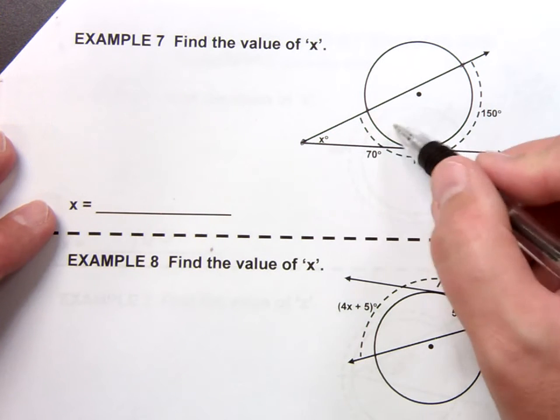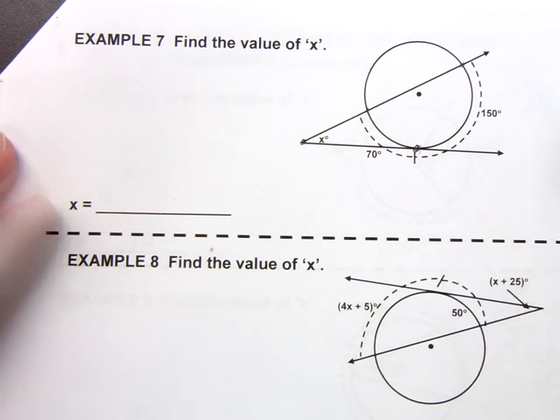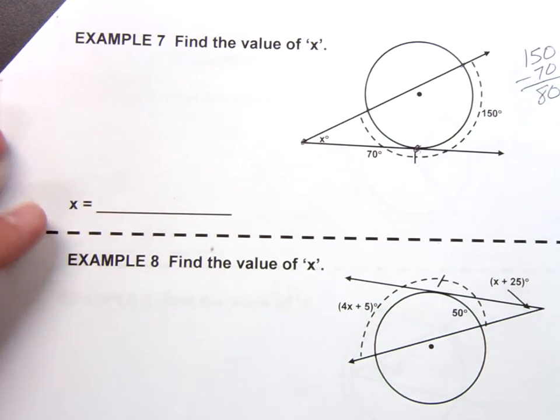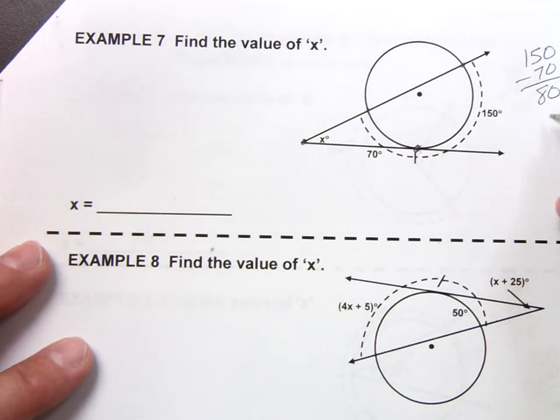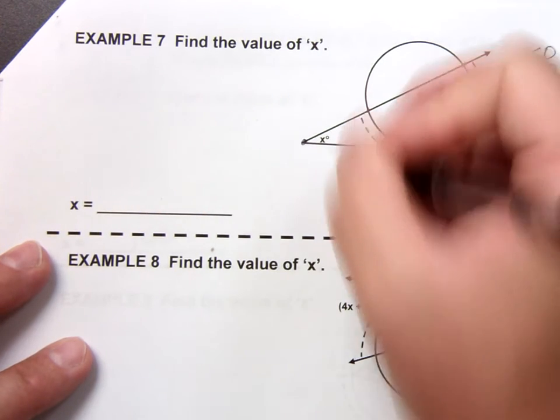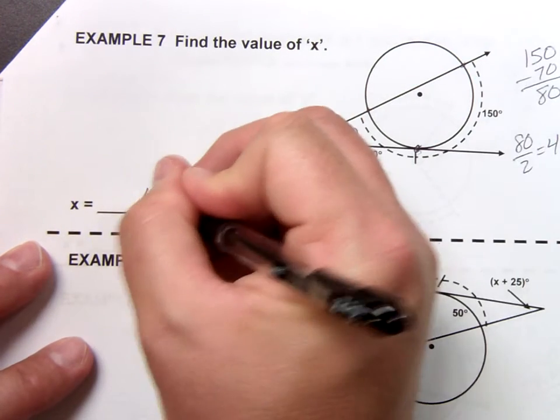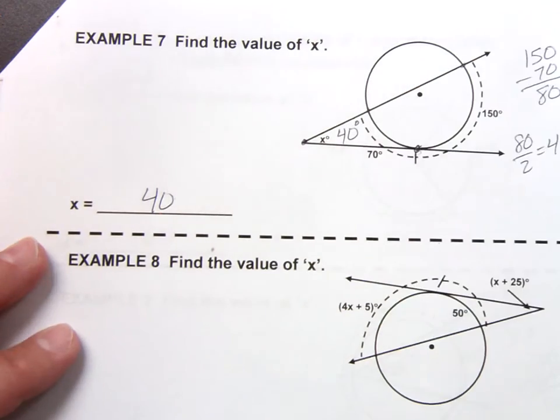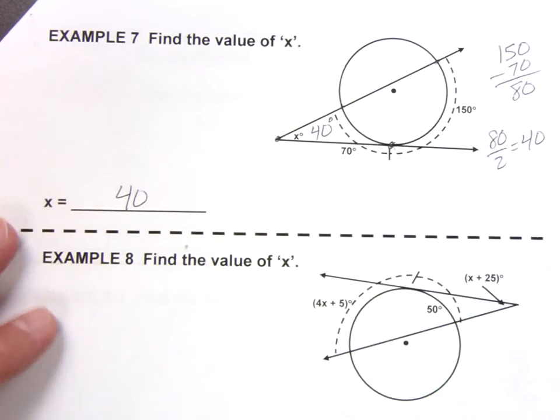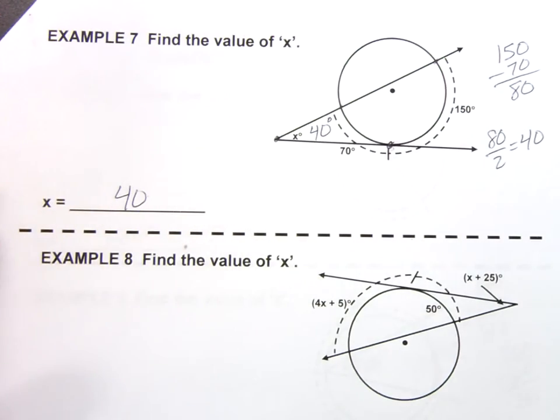Well, the arcs are 70 and 150. So let's find the difference. Difference again implies that we subtract. So the difference between those two arcs is 80 degrees, and we want half the difference. So half of 80 is 40. So I know x is 40. That angle is 40 degrees, half the difference of the two intercepted arcs. Sorry, part of that was off the screen for just a second there.